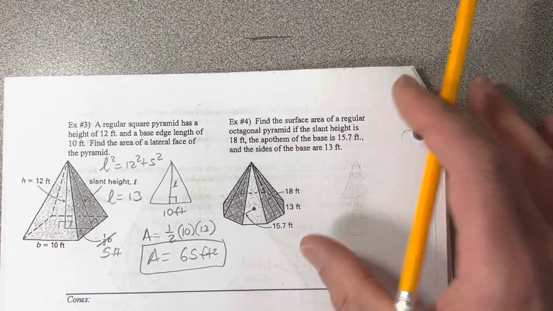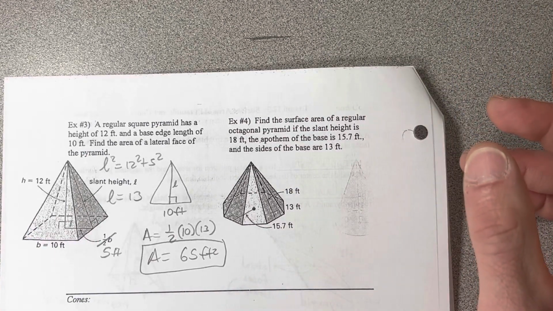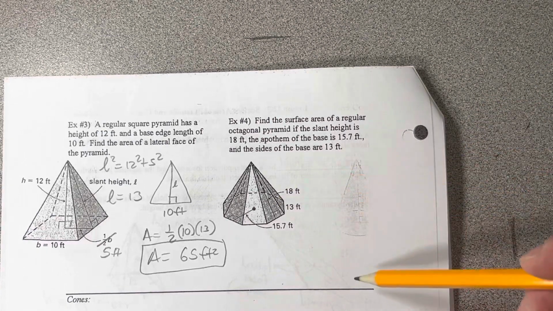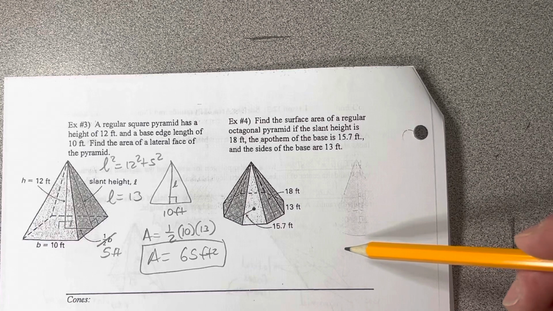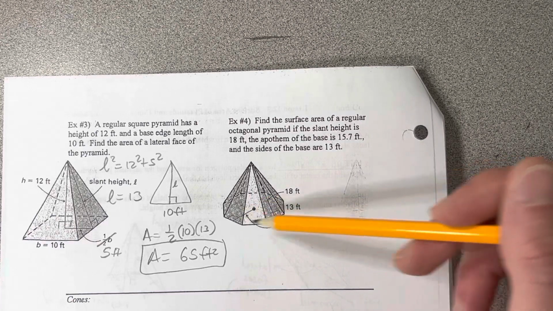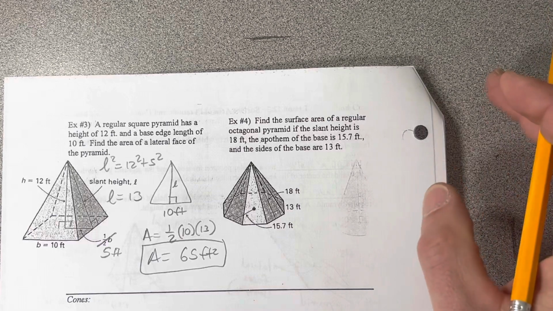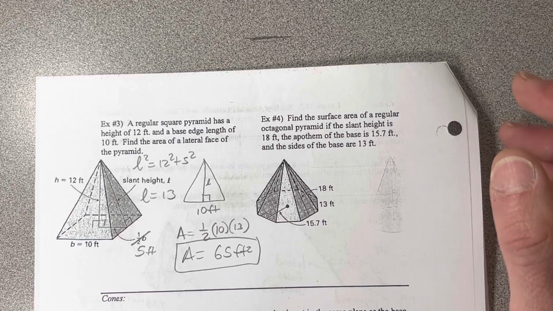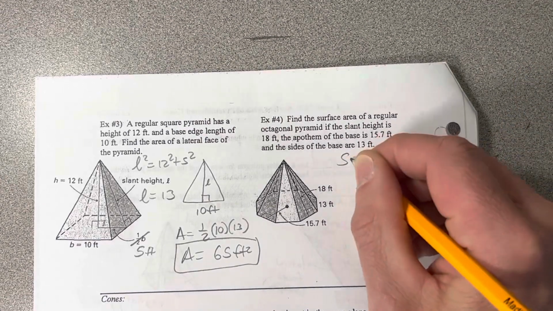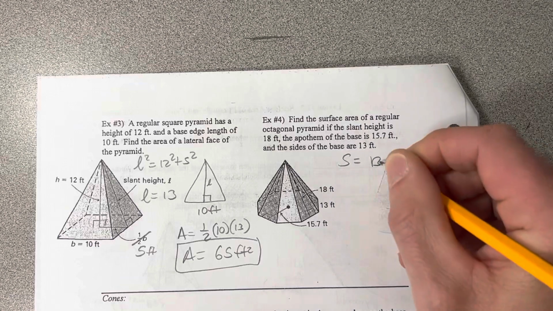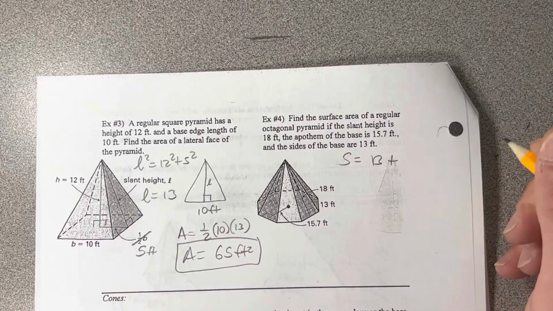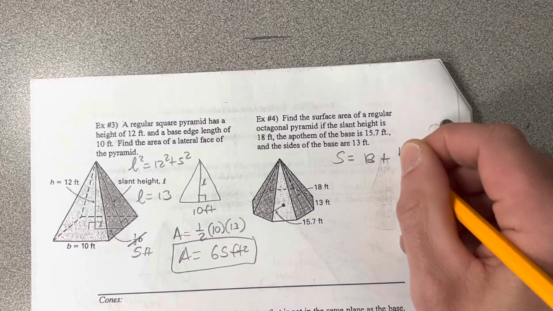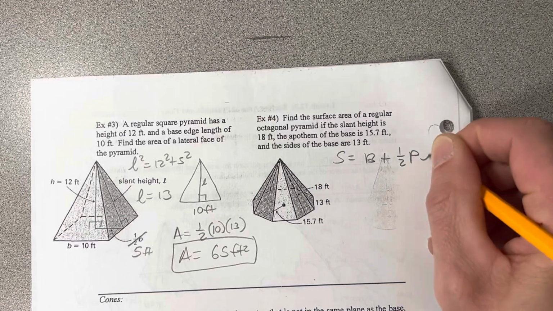Okay, on example 4, it says find the surface area of a regular octagonal pyramid if the slant height is 18. They got that labeled for us. That's nice of them. The apothem of the base is 15.7. They labeled that for us. They're so kind. And the sides of the base are 13 feet. Okay, so to get the total surface area, we're going to have the area of the base plus the lateral areas, or we can also think of it as a half perimeter times slant height.